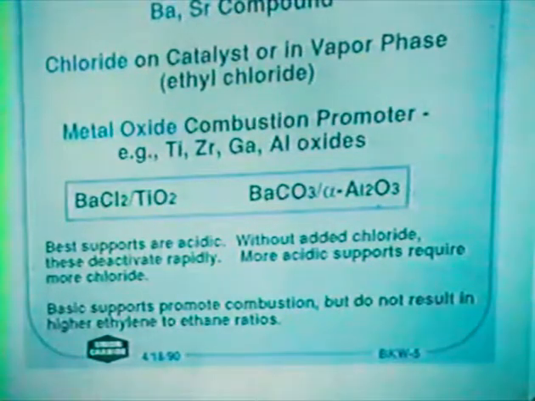The best supports are acidic, and in fact, depending on the support, you have a different requirement for the level of chloride you feed to the catalyst. And this is actually quite interesting. The basic supports do in fact burn methane. For instance, magnesium oxide alone would burn methane relatively unselectively. You get carbon dioxide, carbon monoxide, but you don't get the high ethylene-ethane ratios that we were interested in with the basic supports at all.